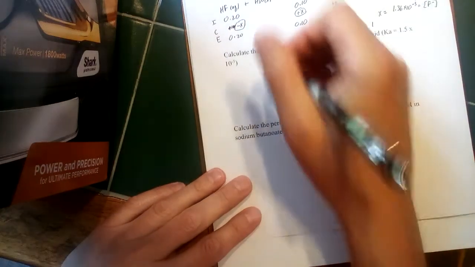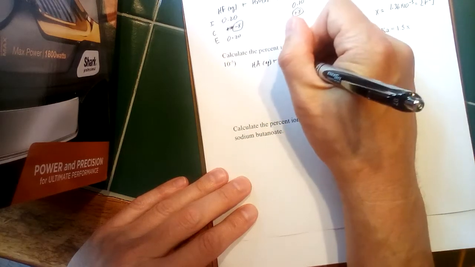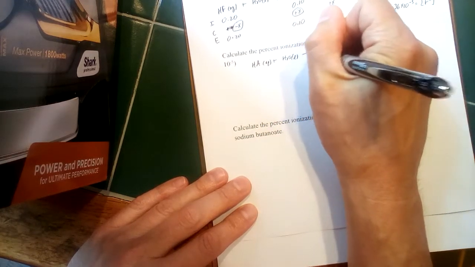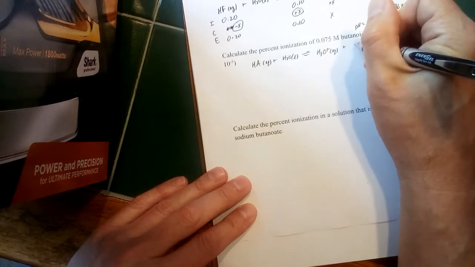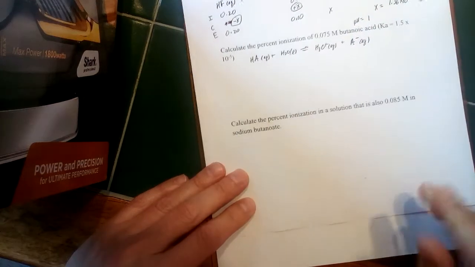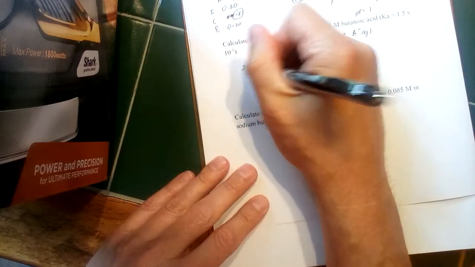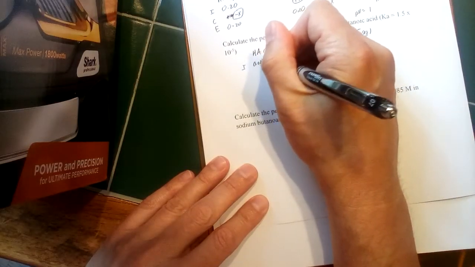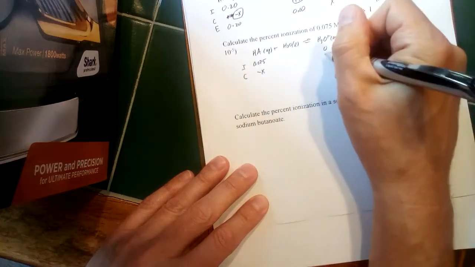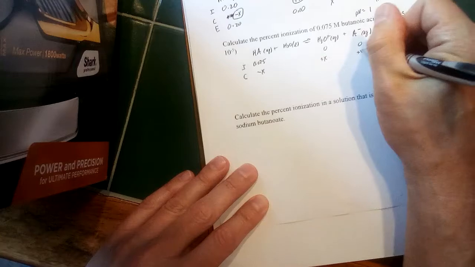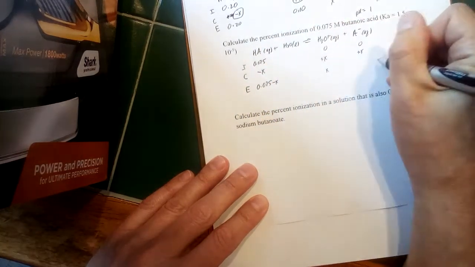So for the first part, just the weak acid, we can just abbreviate as HA. We don't really need to know the formula for butanoic acid. It's going to protonate the water to a certain extent, depending on the value of Ka, and that will result in conjugate base being produced. Now we're given the initial concentration of 0.075 molar for the weak acid. There are no products yet. Change: we're going to lose some of our starting compound and gain some of the products. So at equilibrium, this will be 0.075 minus x, and x.